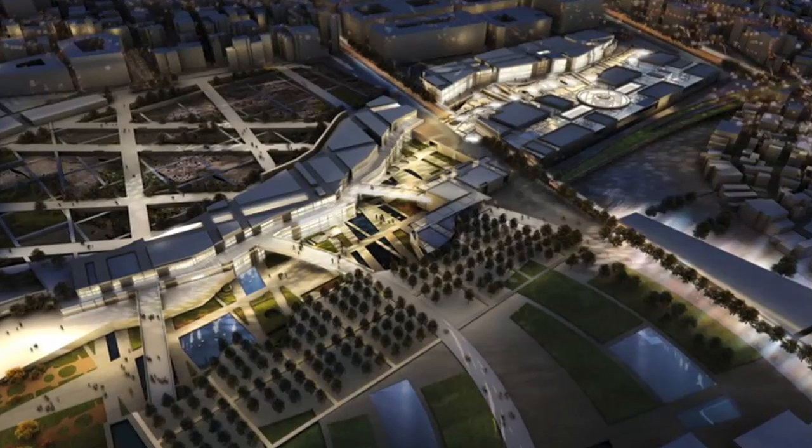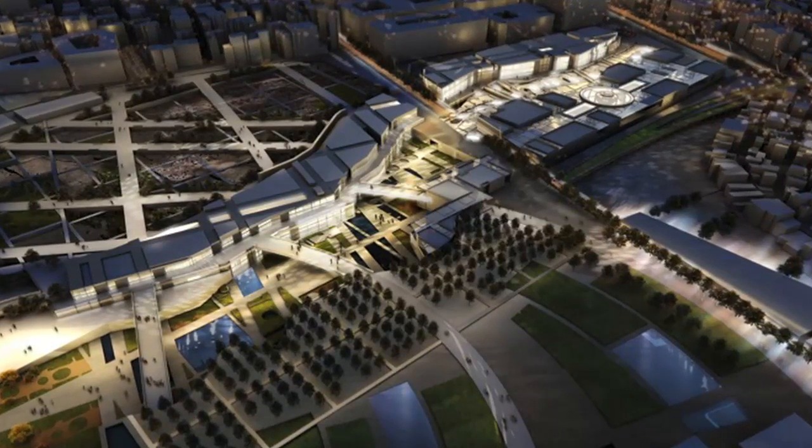One of the byproducts of doing projects like this is a gallery in Venice, which shows projects of interest as collateral, what are called collateral projects to the Venice Biennale, the Architectural Biennale.